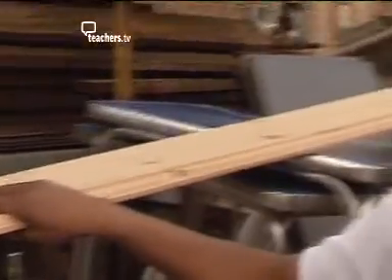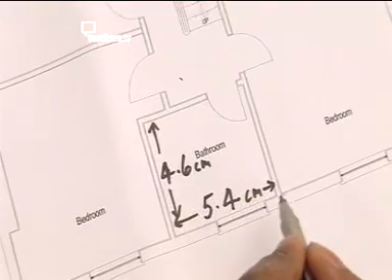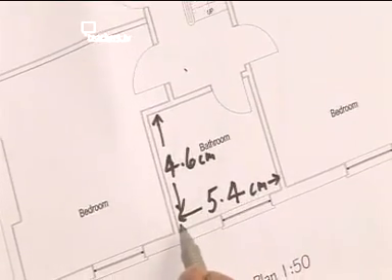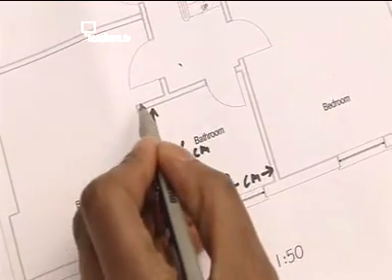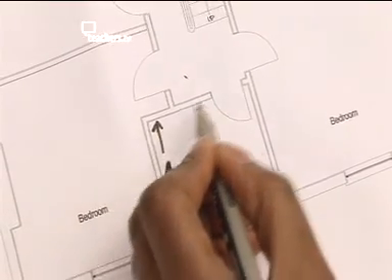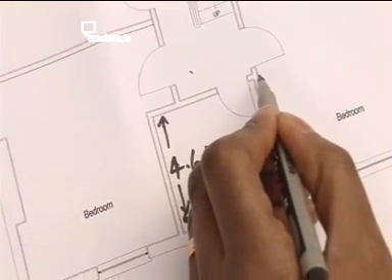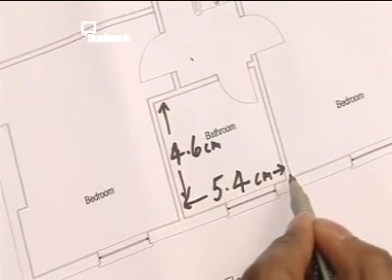Wooden skirting board goes around the edge of the real room. That's the perimeter. So first we need to work out the perimeter of the room on the plan. That's 5.4 centimetres plus 4.6 centimetres plus 5.4 centimetres plus another 4.6 centimetres.